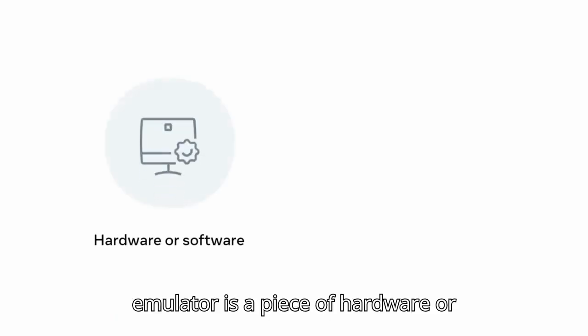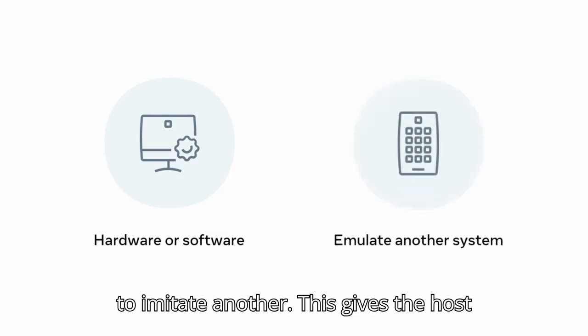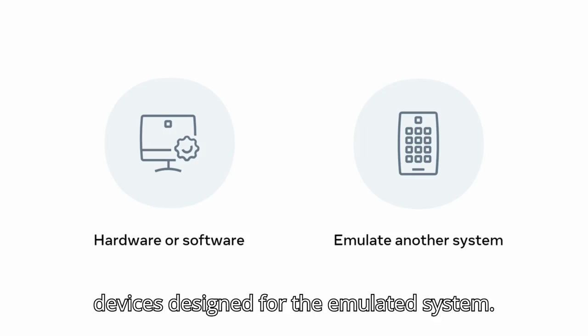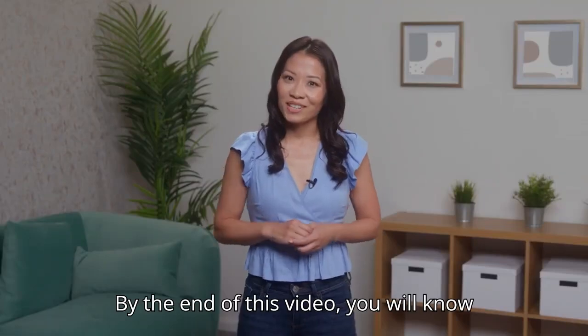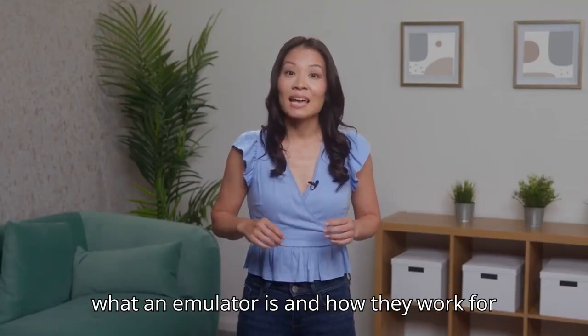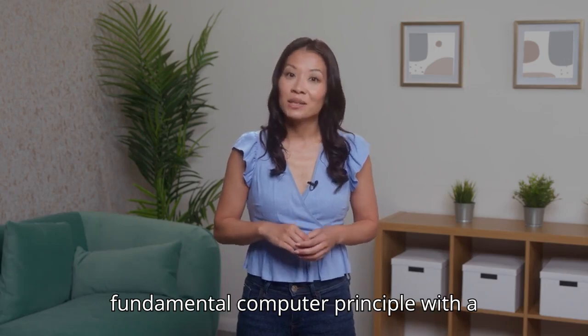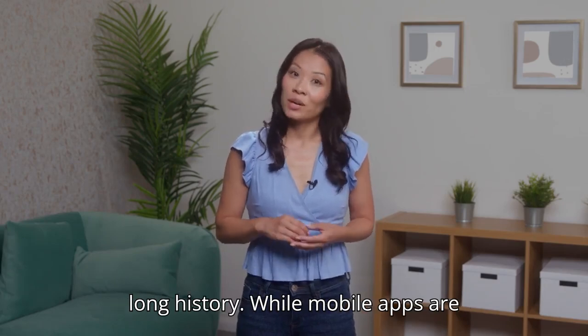Here, an emulator is a piece of hardware or software that enables one computer system to imitate another. This gives the host computer the ability to run software or devices designed for the emulated system. By the end of this video, you will know what an emulator is and how they work for mobile app development. Emulation is a fundamental computer principle with a long history.